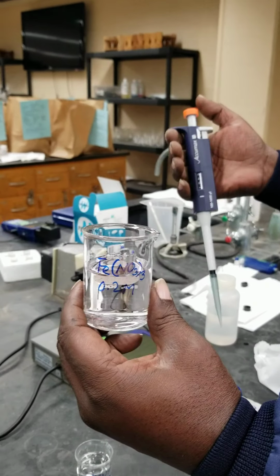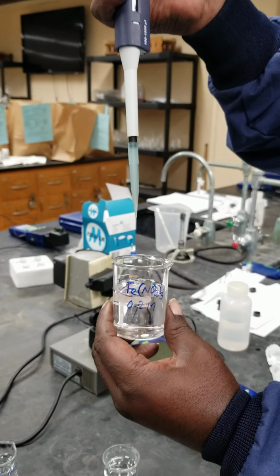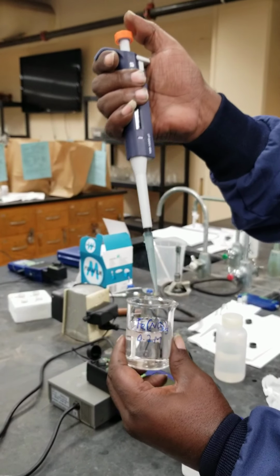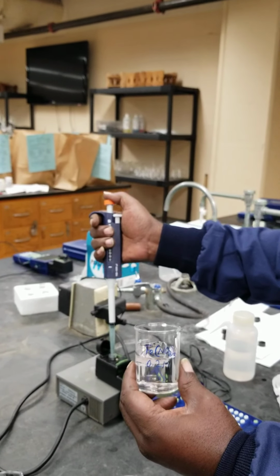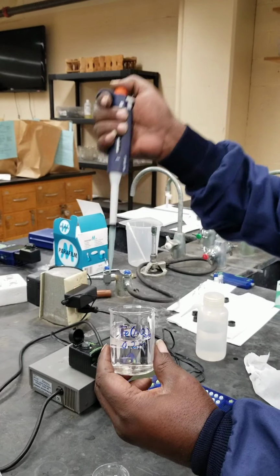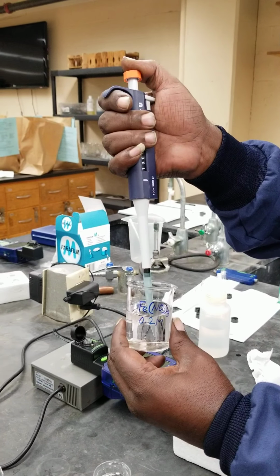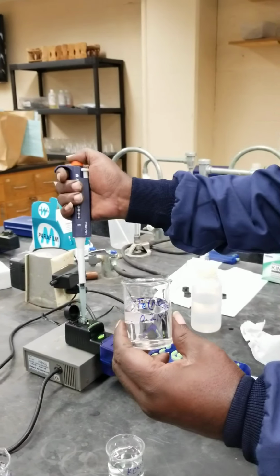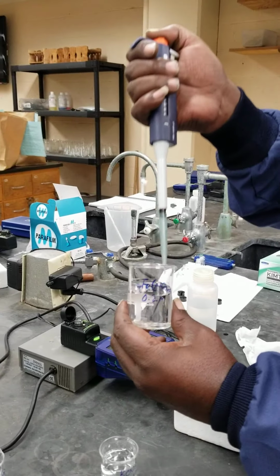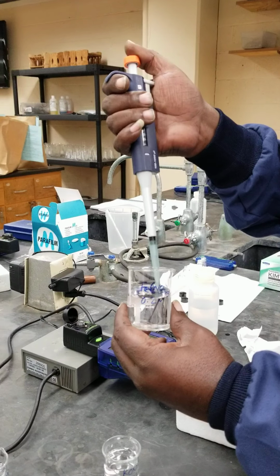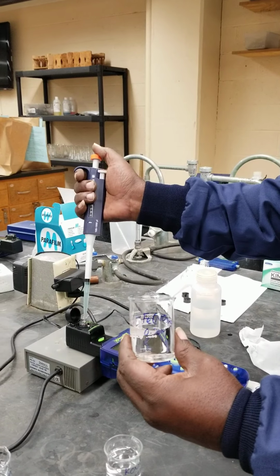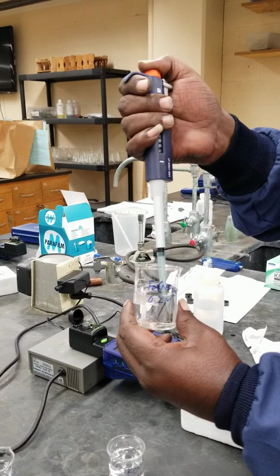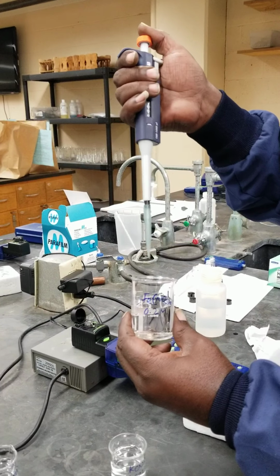Yep. All right. To the first resistance point, draw up the solution slowly. Put it in. 1, 2, 3, and 4.